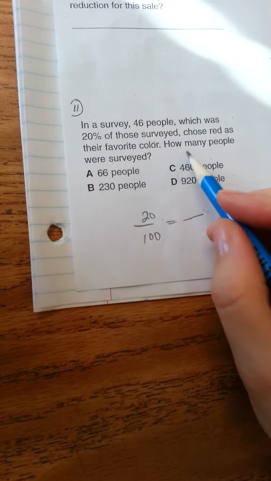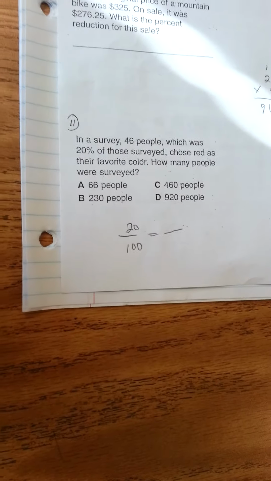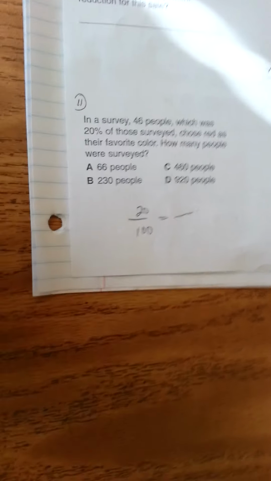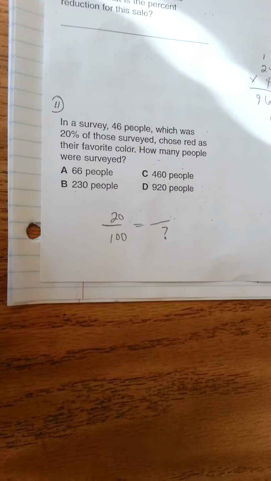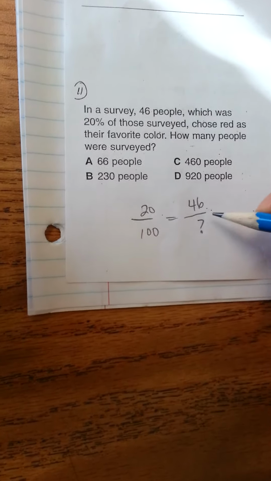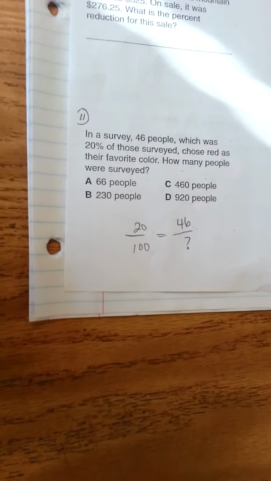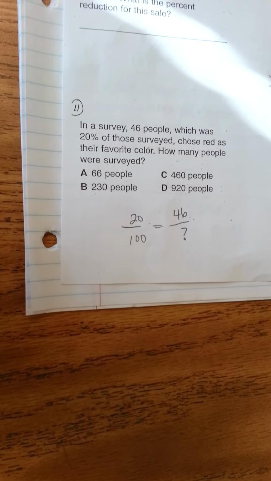Now, it says down here how many people were surveyed. It sounds like they're looking for the total. If they're looking for the total, that's the denominator that they're looking for. 46 is the part. It represents the 20%. I don't know the total, so that's what I'm looking for.